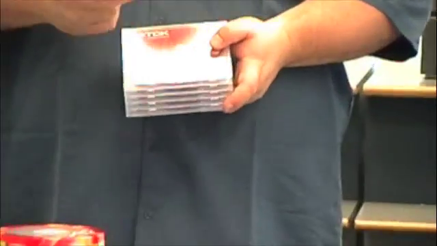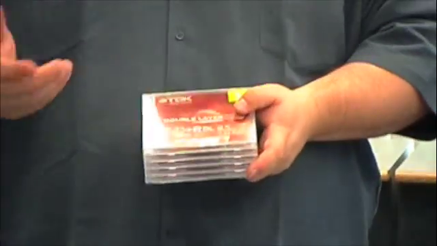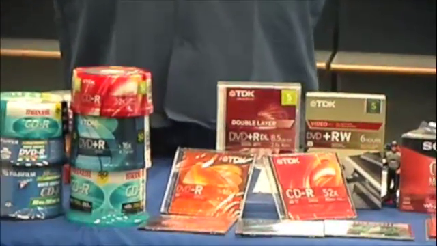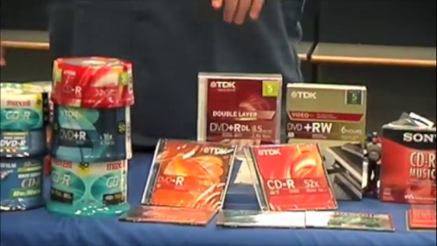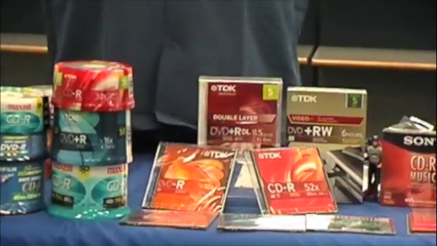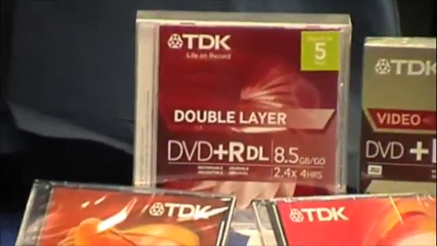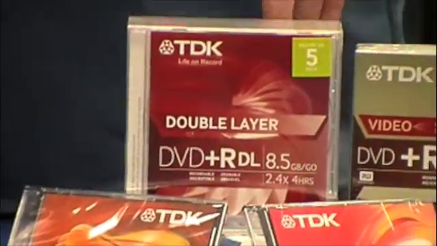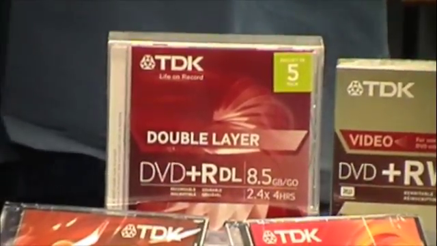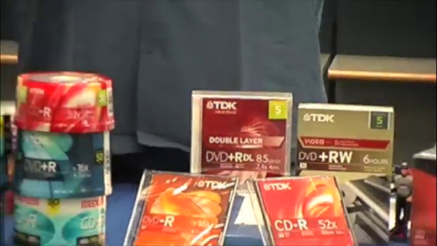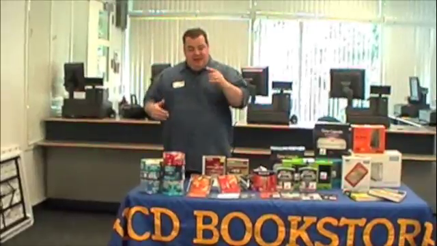DVD plus R or minus R, DL. DL is basically called dual layering. Dual layering allows you to double up the capacity of storage on a single disk. So instead of what a normal DVD disc would give you, which is usually between 4.2 and 4.5 gigs, now you can get up to 9 gigs on a single disk. It's really good for, unfortunately for you BitTorrent hacks that like to record all your own movies. This media will be able to store the entire movie on the disk without having to sometimes do 2 disks for the same amount of information.